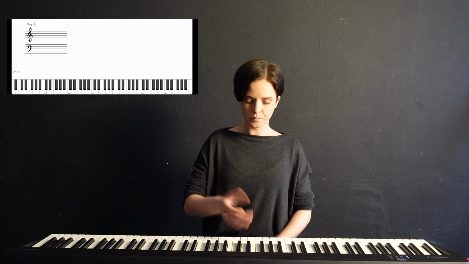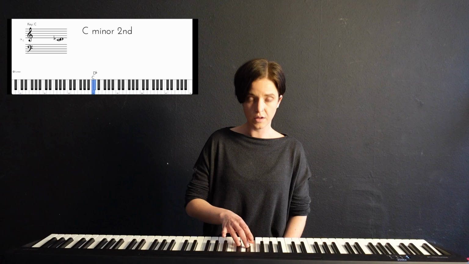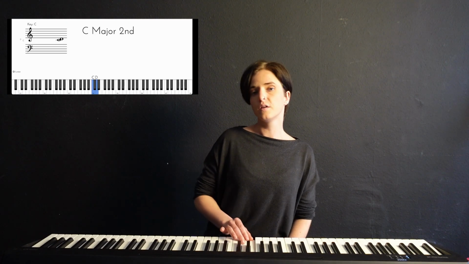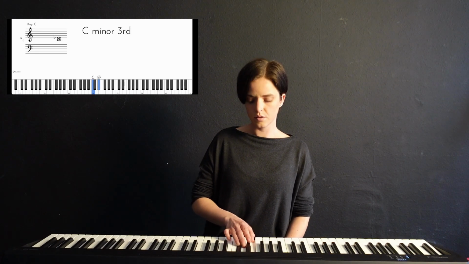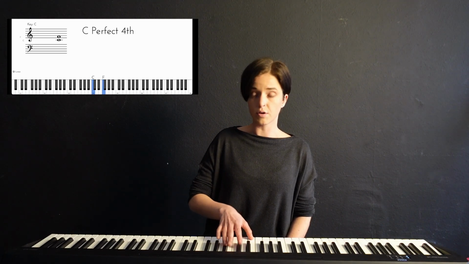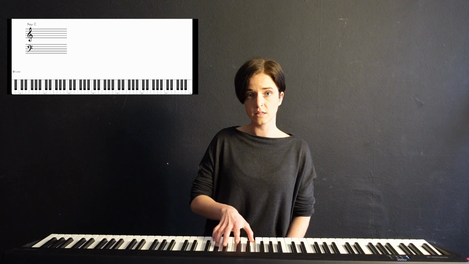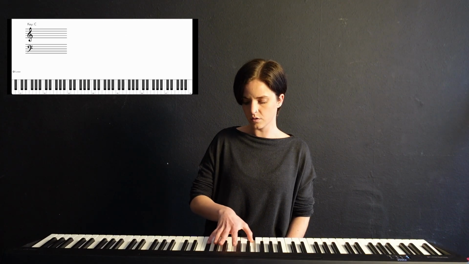So let me start you just generally right now, really quickly, what intervals are there. Let's start. There is a small second, a big second, a minor third, a major third, a quart, a tritone, a fifth, the minor sixth, the sixth, minor seven, major seven, and the octave.